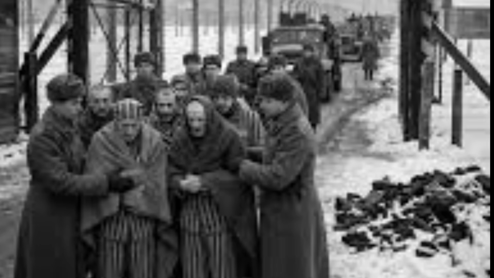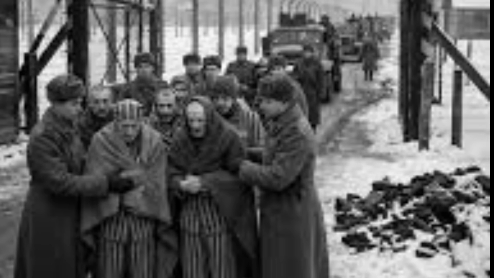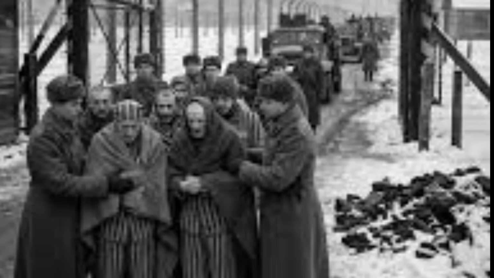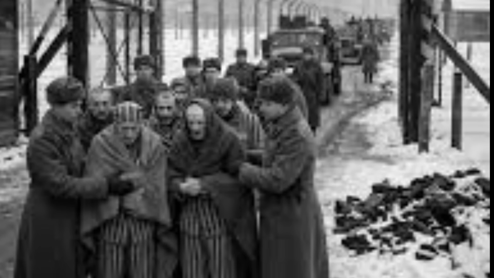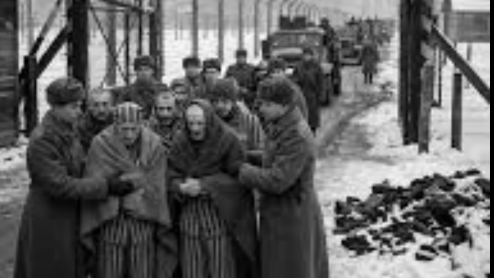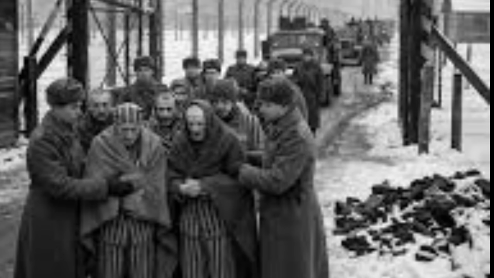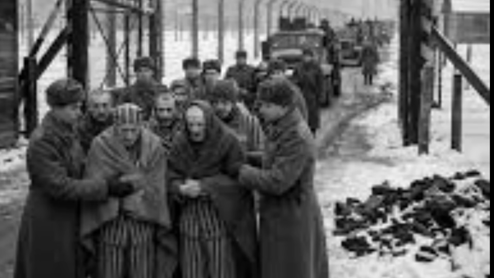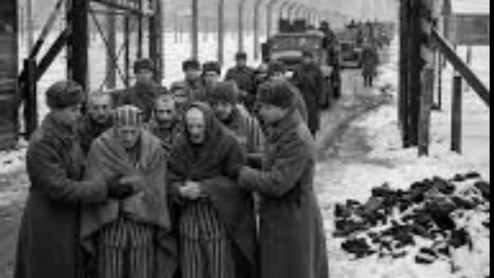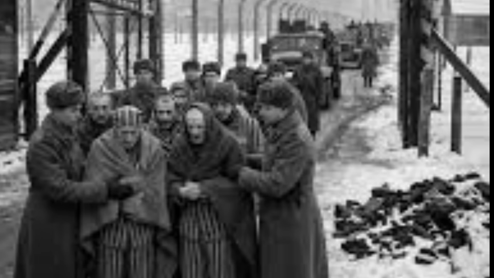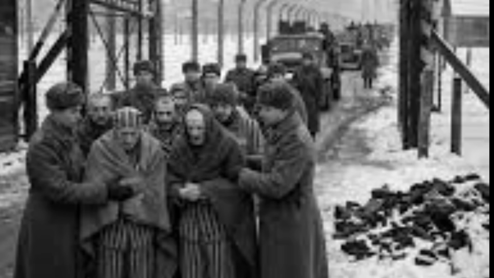The basement of Block 11 contained additional cells, including dark cells, completely lightless, airless spaces where prisoners were sometimes left without food or water until they died, and the starvation cell, which held prisoners condemned to die of hunger. It was in the starvation bunker of Block 11 that, in August 1941, Franciscan friar and Catholic priest Maximilian Kolbe voluntarily gave up his life in place of another prisoner, Francis Gajowniczek, who had been selected for death by starvation as collective punishment. Kolbe was later canonized by Pope John Paul II as a martyr.